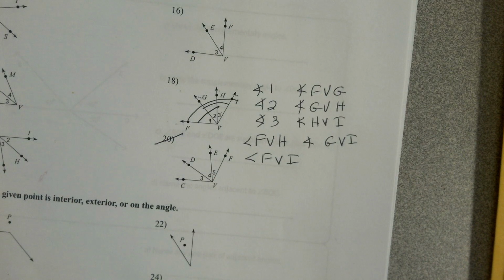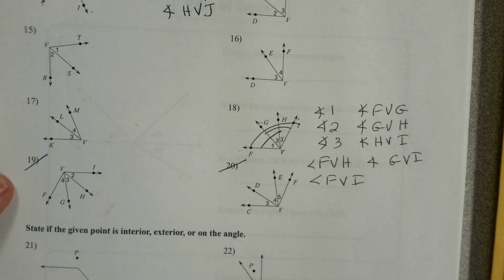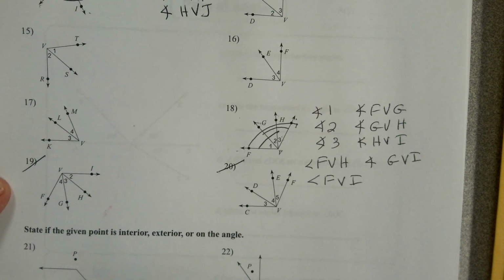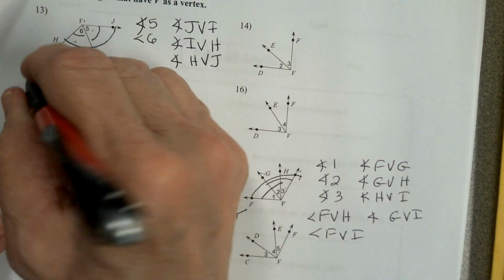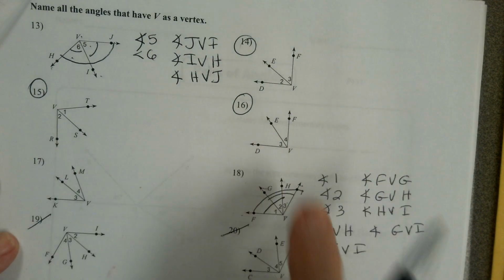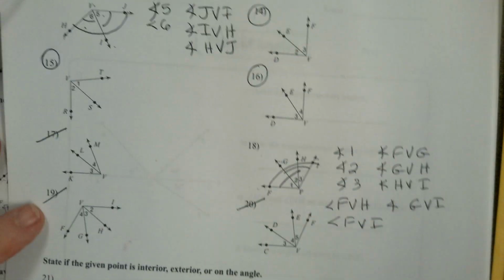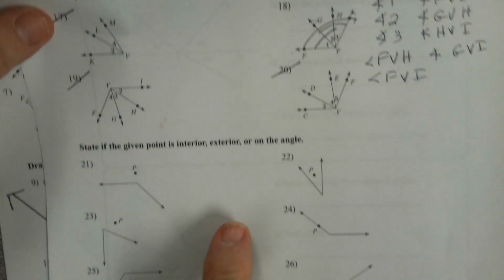So you're going to name how many of these? We'll have you do 15, 14, these 3. So just do those 3. I'm going to cross off the 17. Okay. So you'll do those 4. Then state of the given, this is easy.